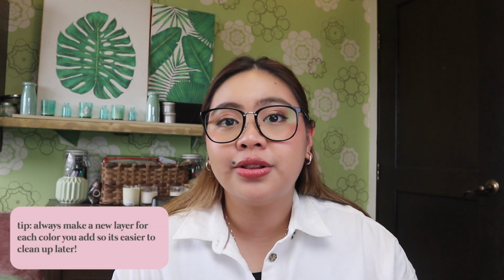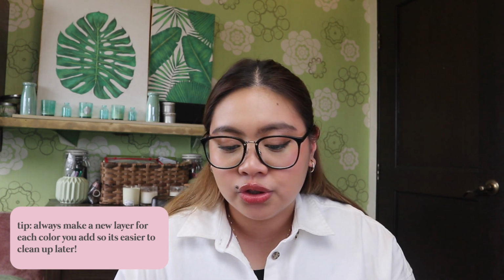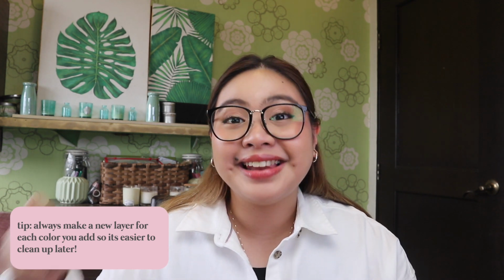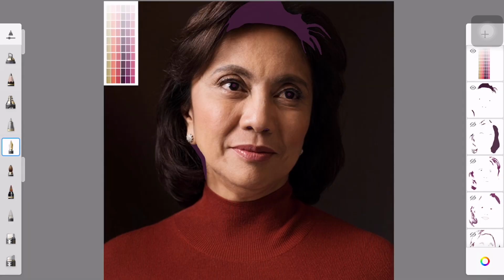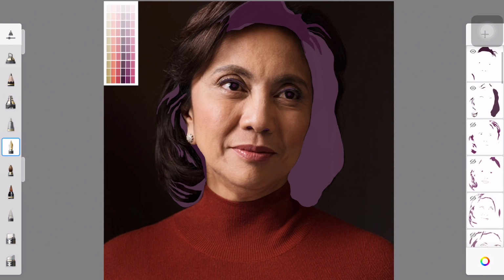Whenever you start going into a specific color, make sure that you are choosing to add a layer for each color that you add. So for every new layer, that is a different color, or a different shade of the same color. So going into another layer, we're going into the next shade above the one that we just chose, and we're going into the next part of the shadows of her face. And we're going to be repeating that same pattern throughout this entire video.